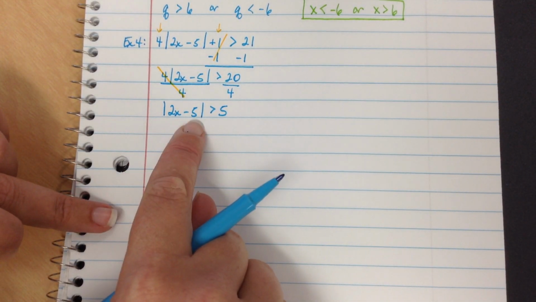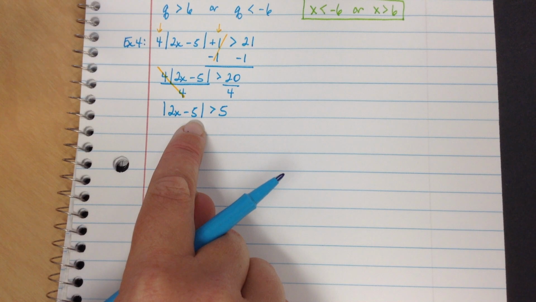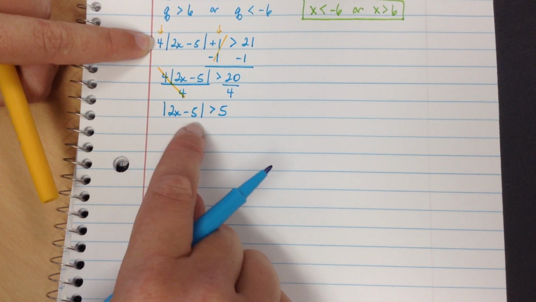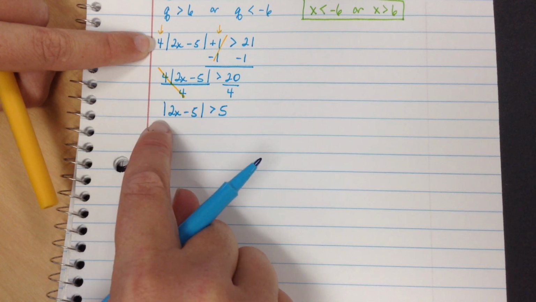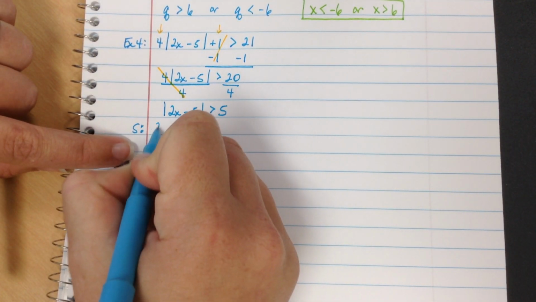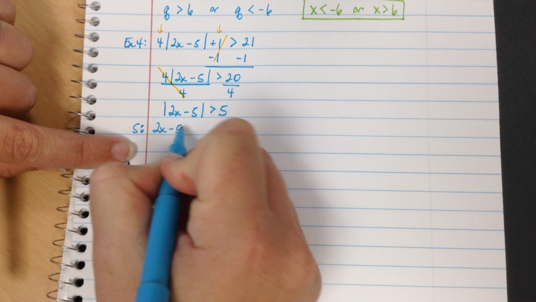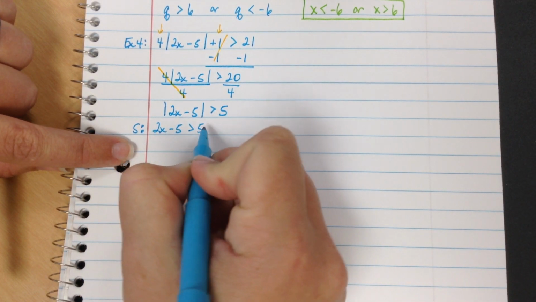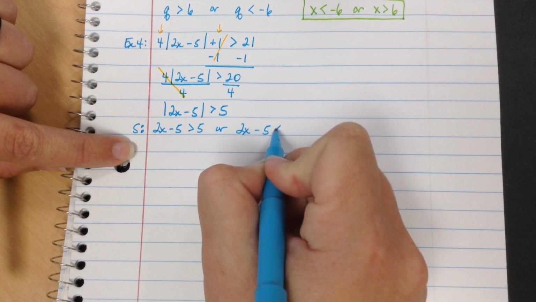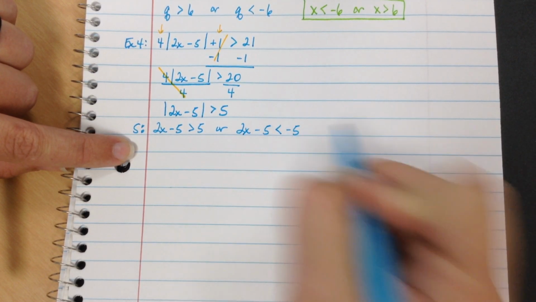Now the absolute value bars are by themselves. Notice the difference. They were not alone at the beginning of the problem. Now they are. Once they are isolated, we can move on to our separate stage. So we have 2x minus 5 is greater than 5, or 2x minus 5, flip the sign, less than -5.